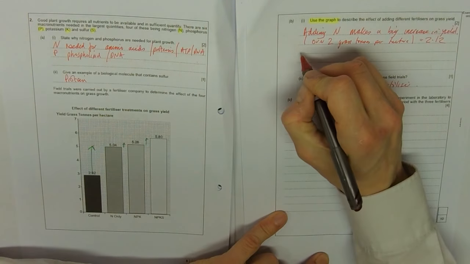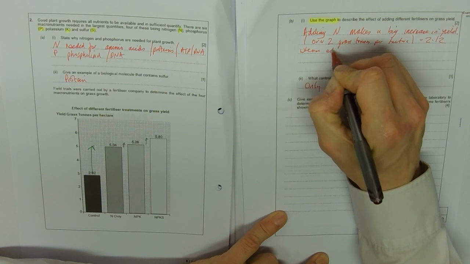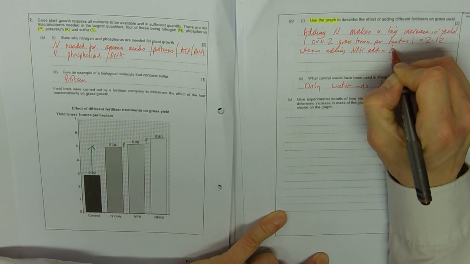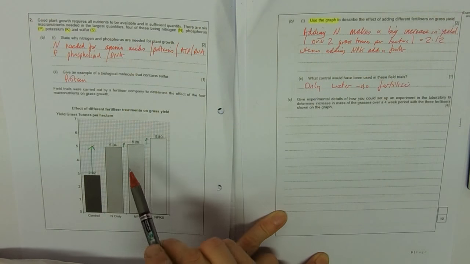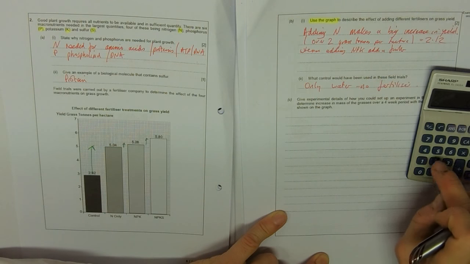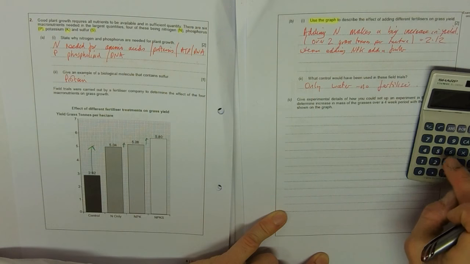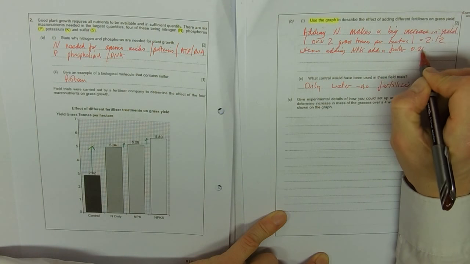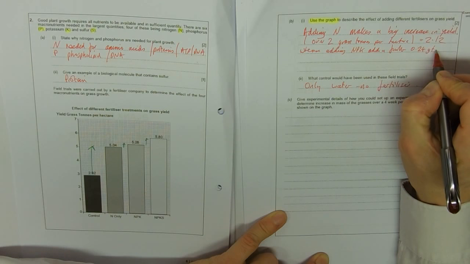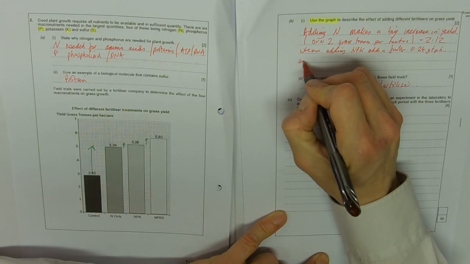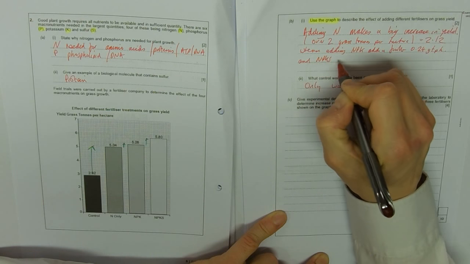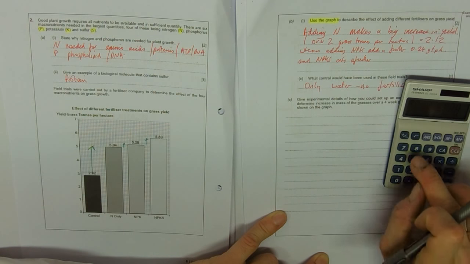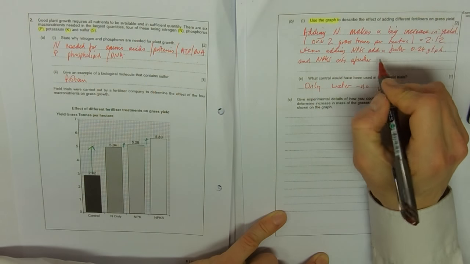Whereas adding NPK adds a further 5.28 minus 5.04, 0.24 grass tons per hectare, and NPKS only a further 0.8 minus 0.28, 0.52.